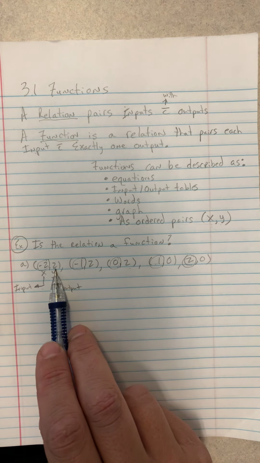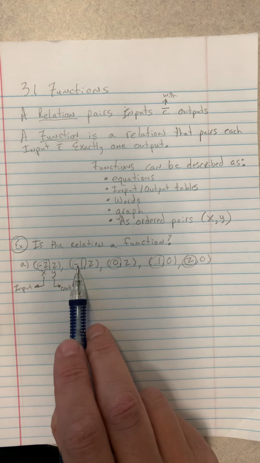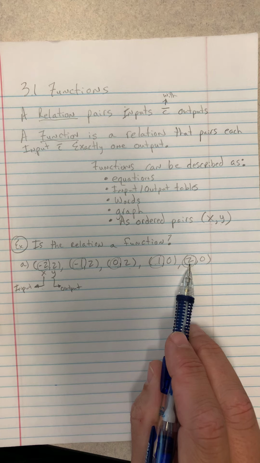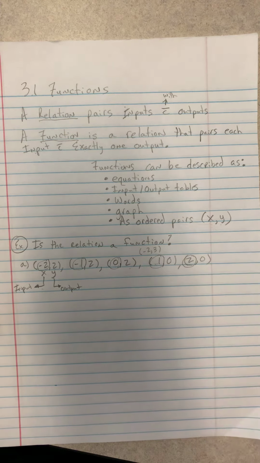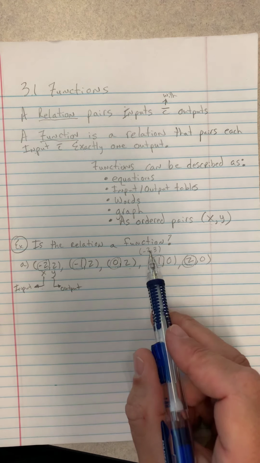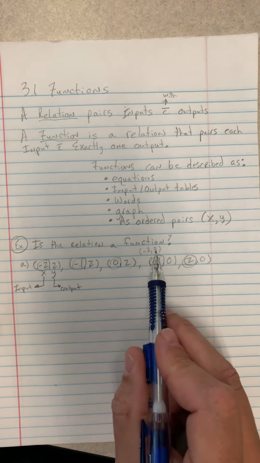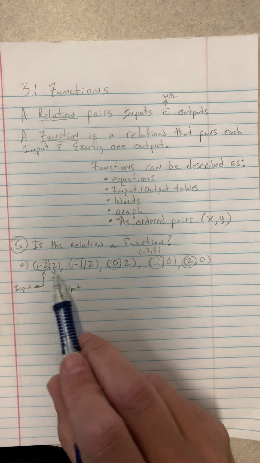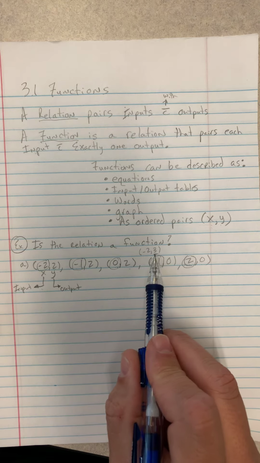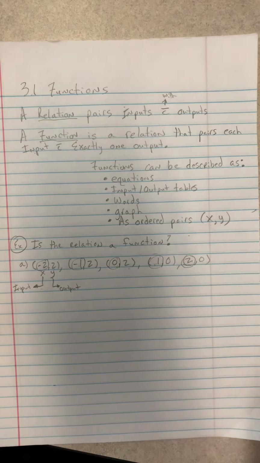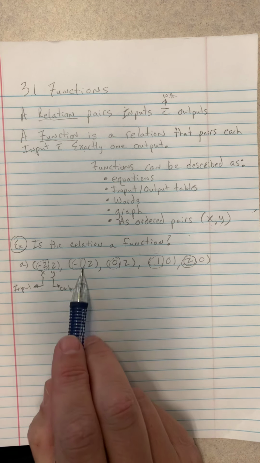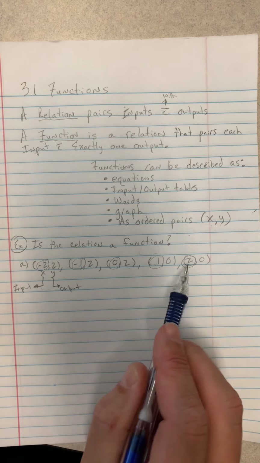-2 has a y of 2. I don't see -2 listed as an input anywhere else here. So if I added another -2 point, now I have two inputs that are going to different outputs. In order to be a function, these inputs, or these x's, have to have exactly one output. And we're going to do plenty of these. So when I look at my x's here, my inputs do not repeat.